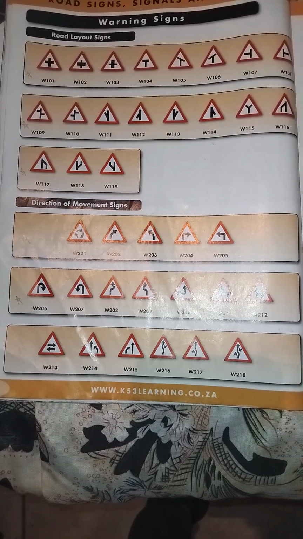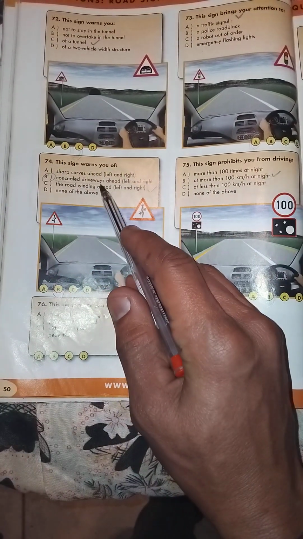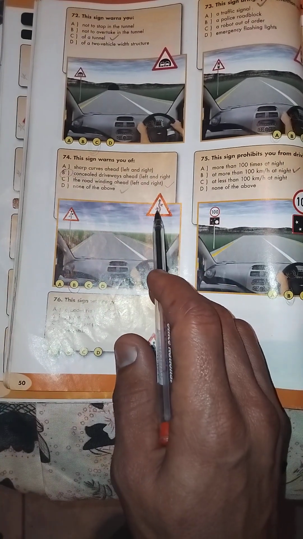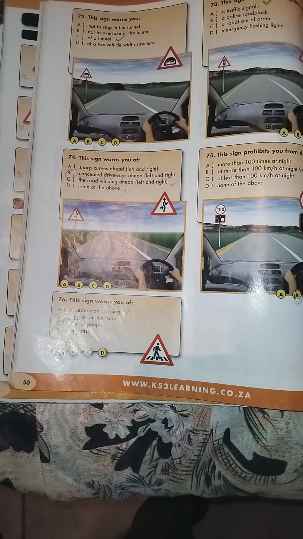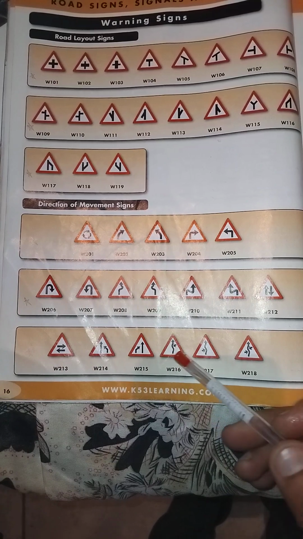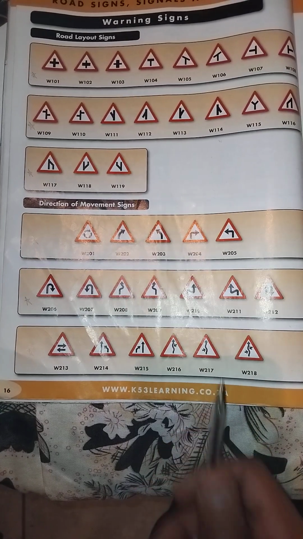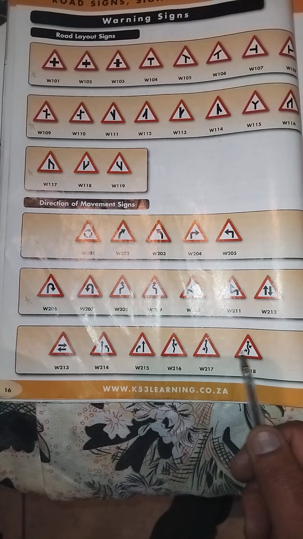Then you have your concealed driveway right. So usually it looks like this in the paper. This sign warns you of concealed driveways ahead, left and right. So yeah, concealed driveways ahead, which is left and right. So usually you have your concealed driveway from the right, and then you have your concealed driveway from the left, and then you have your concealed driveways from left and right.